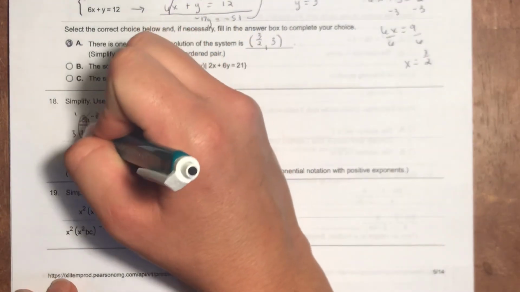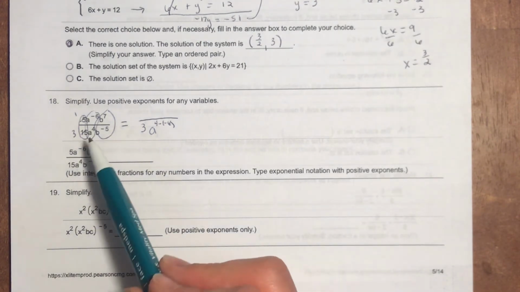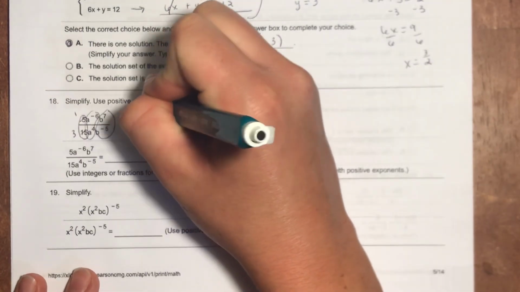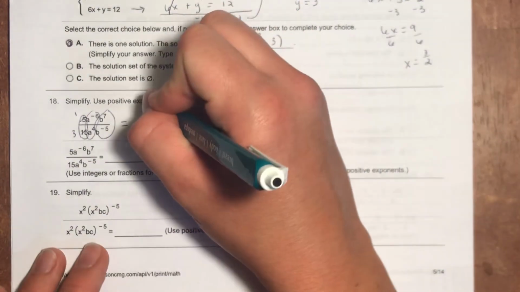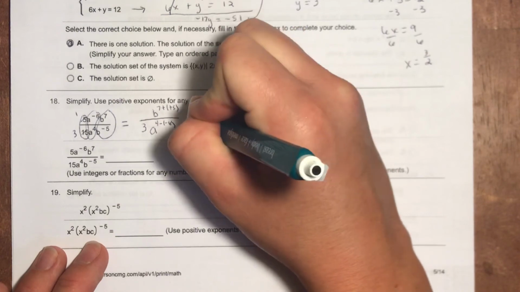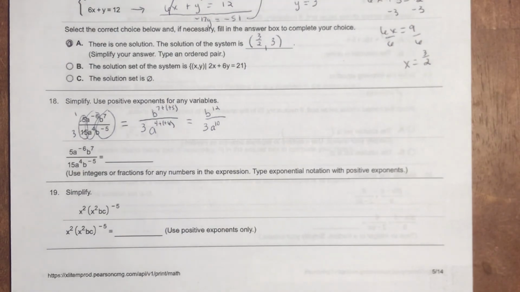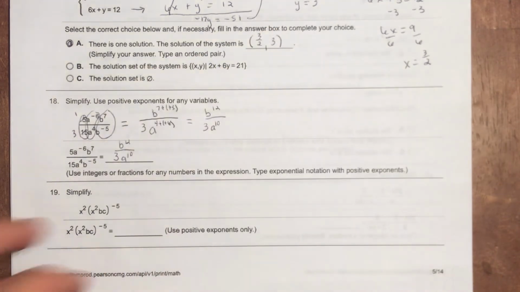Okay, and then we have b to the 7th over b to the negative 5th. Again, the rule is we have same base and a quotient, so we can subtract the exponents. Since 7 is greater than negative 5, I'm going to subtract negative 5 from 7. So it'll be up here, b to the 7 minus negative 5. Okay, and then we just clean this up, so it's b to the 12th over 3a to the 10th, and that's all. So b to the 12th over 3a to the 10th.